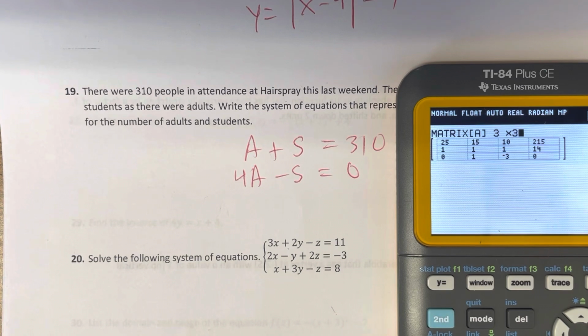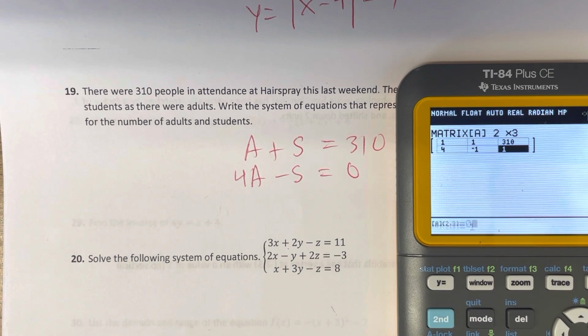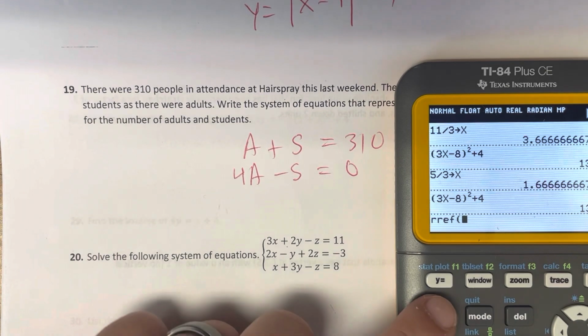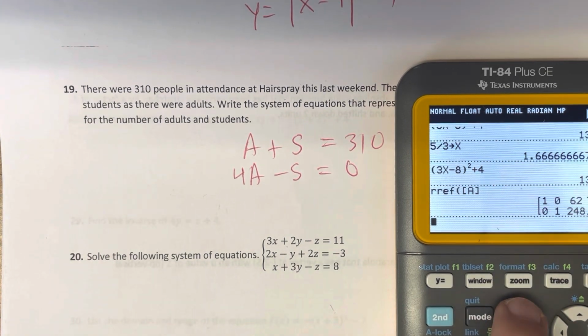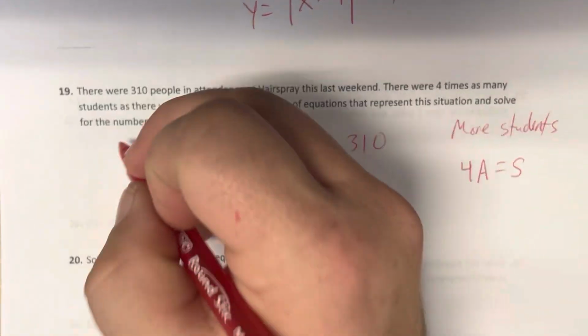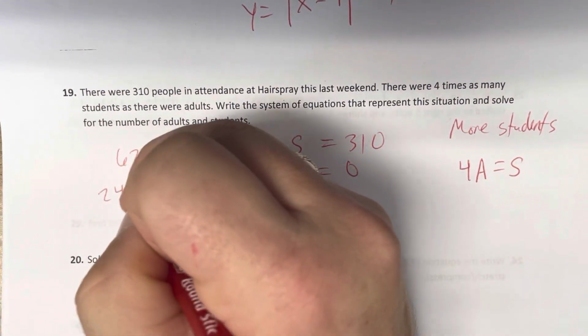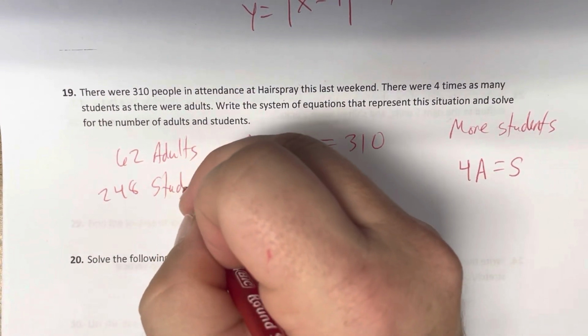This one's a 2 by 3. So we have 1, 1, 310, 4, negative 1, 0. Second matrix, we're going to do the double REF. 62 and 248. So 62 adults, 248 students.